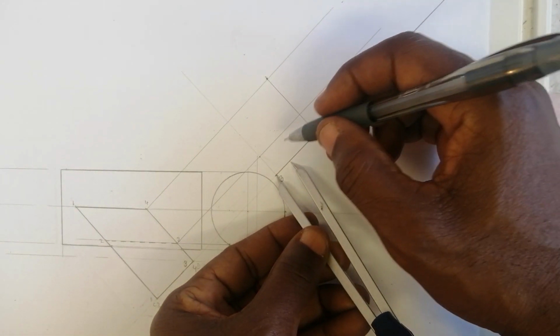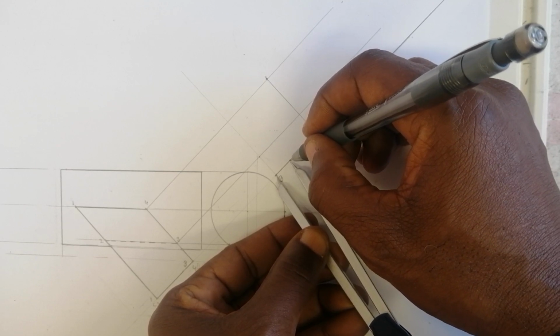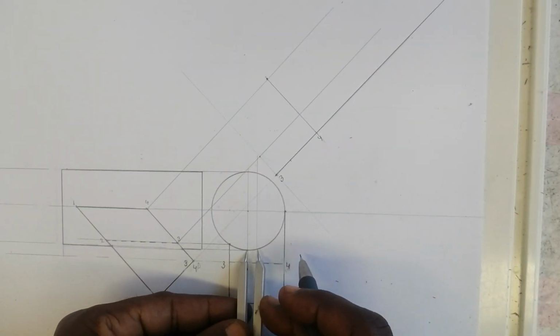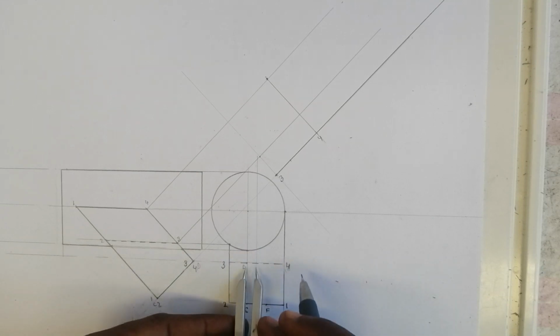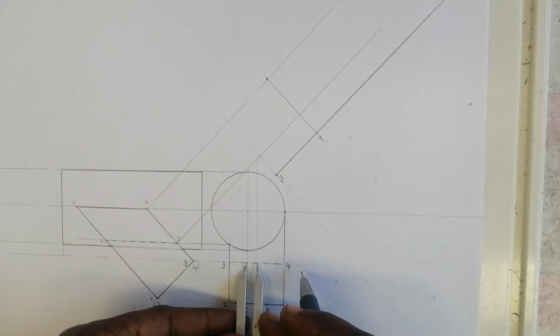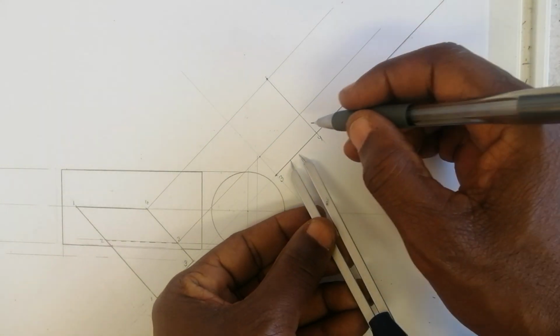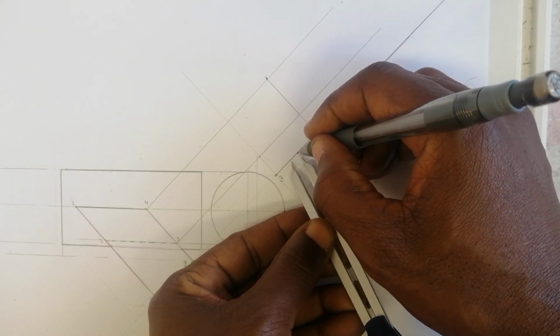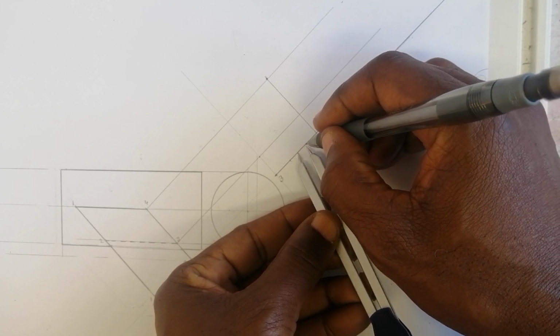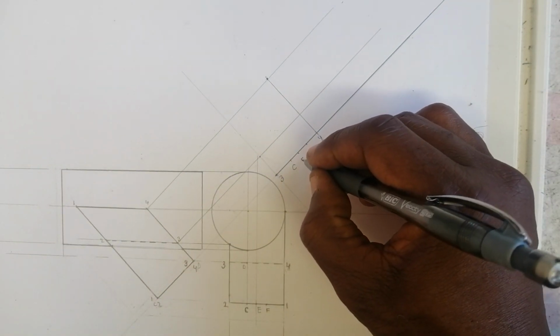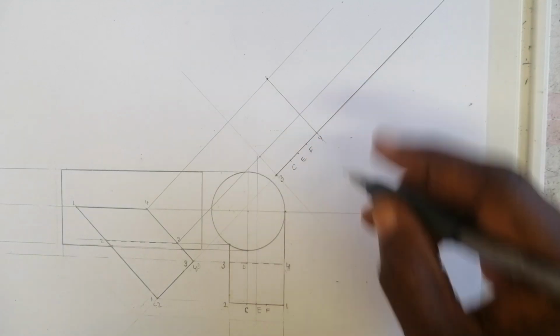From 3 to C. From C to E. From C to E. This line is the same as taking them here. And again, so I have C, I have E, I have F.